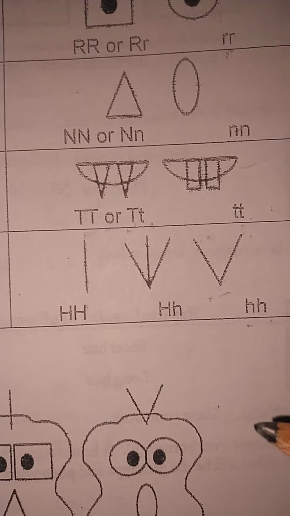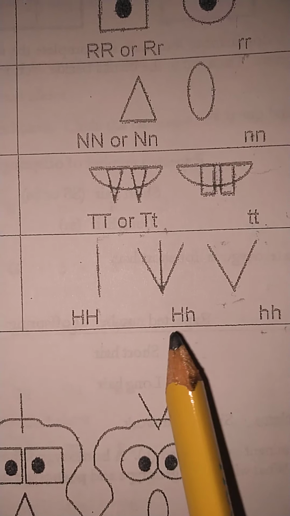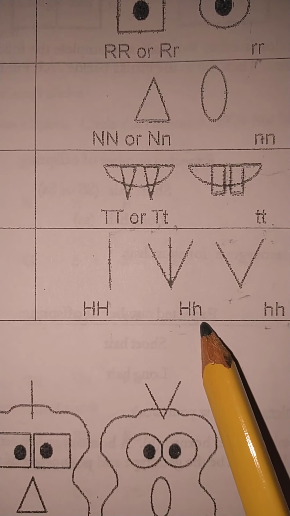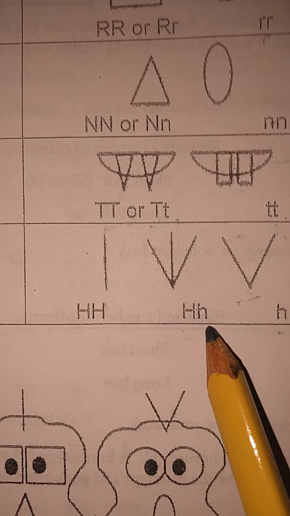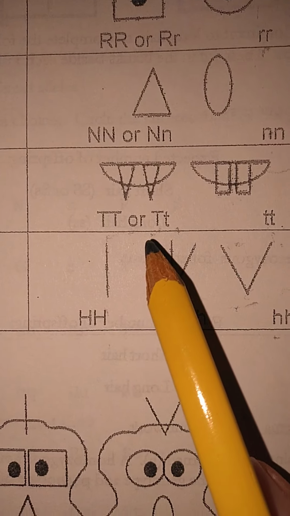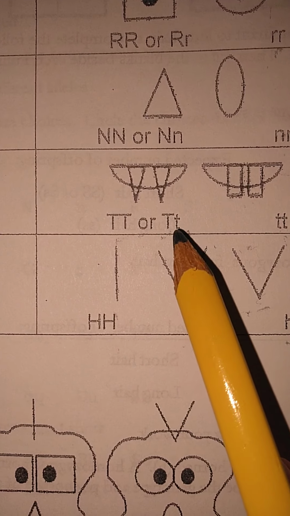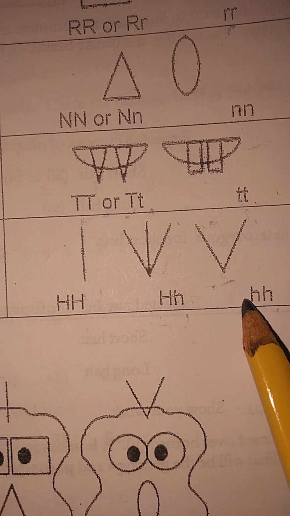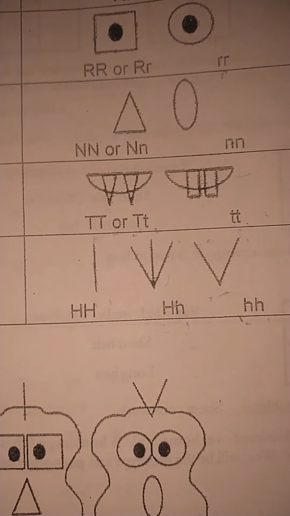phenotype for hair. Okay, if you have the big H and the little h together, if you have the single hair trait and the double hair trait together, well, they're both going to show up together. They are codominant. So you would get that two hair V and that single hair up and down. So you would have the big H trait as well as the little h trait. Those are codominant.